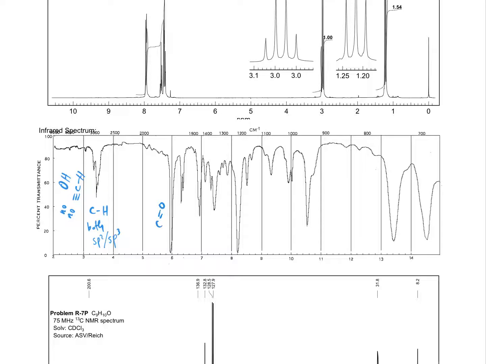Okay, and I would stop here. Look for OH, look for carbonyls, and get a sense of what type of carbon hydrogen bonds you have.